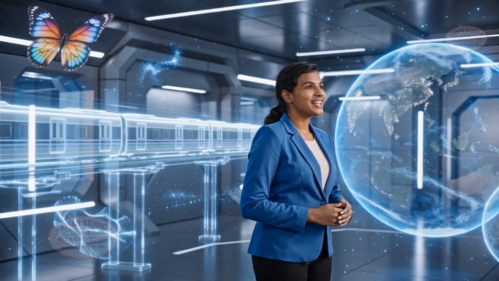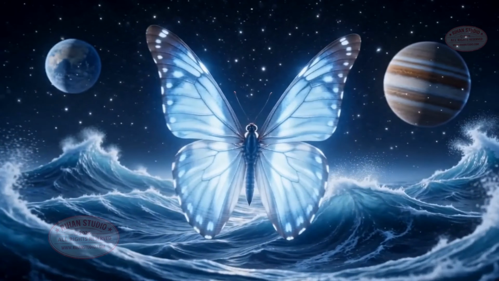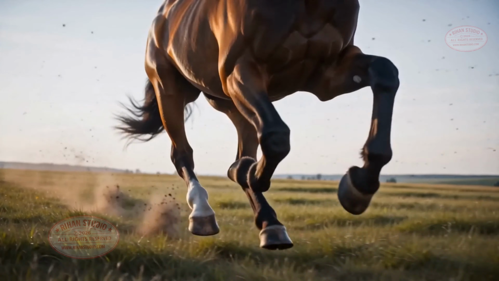Everything around us is moving. From tiny dust particles to massive planets.